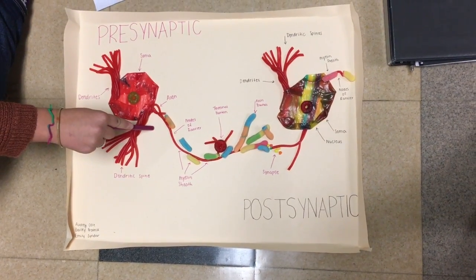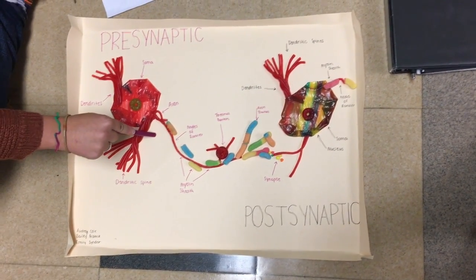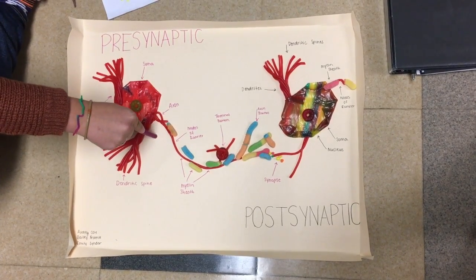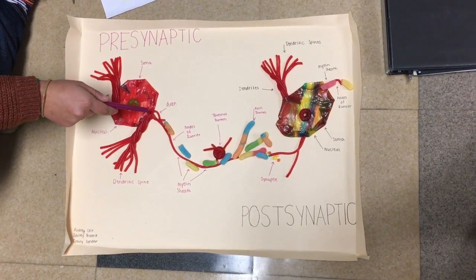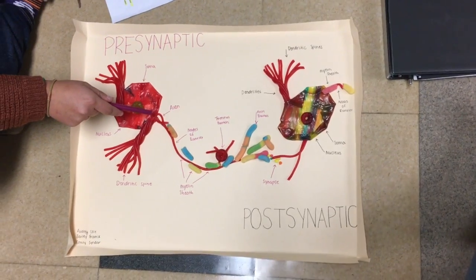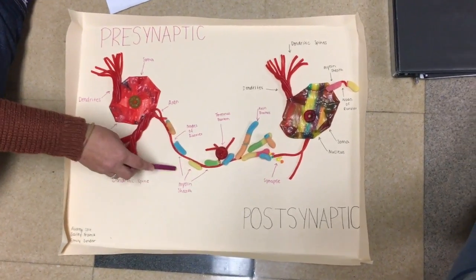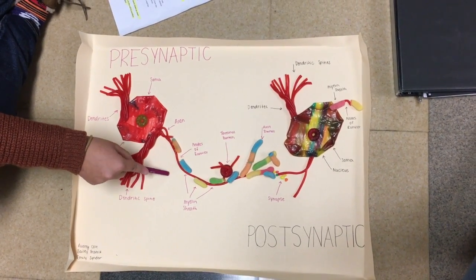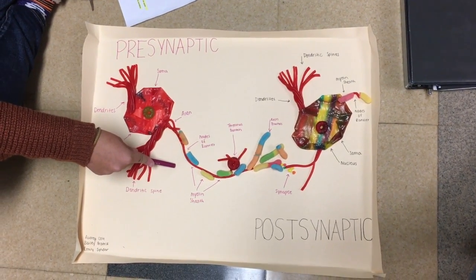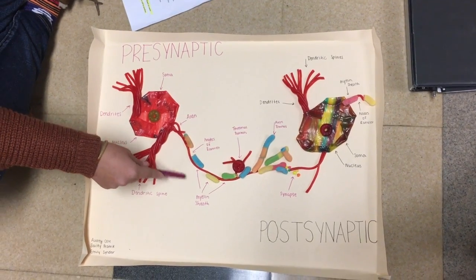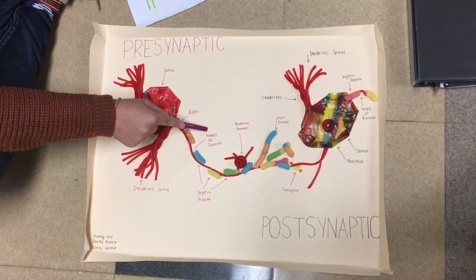Here is where it starts: the action potential, a neural impulse, a brief electrical charge that travels down the axon. This is the axon, the neuron extension that conducts impulses away from the cell body. These are the myelin sheath, a layer of fatty tissue that insulates the axon and increases the velocity of conduction of the action potential along the axon. In between are the nodes of Ranvier.